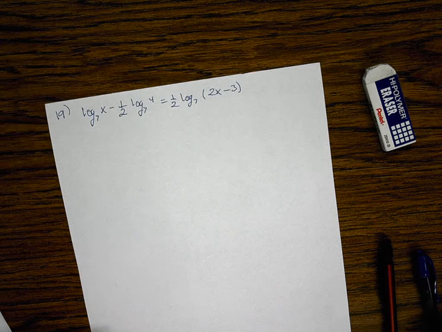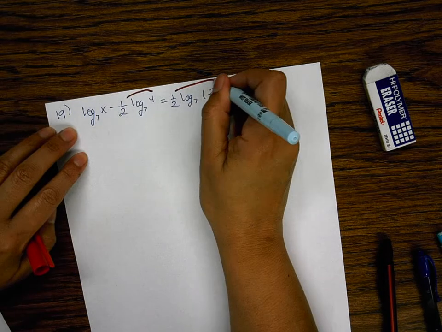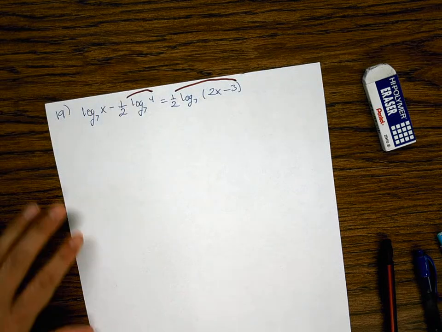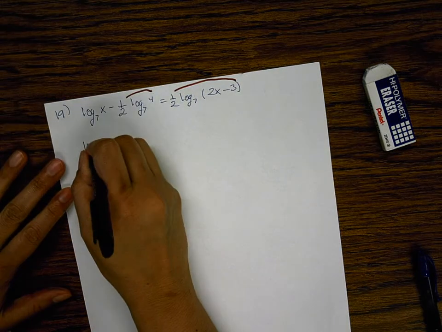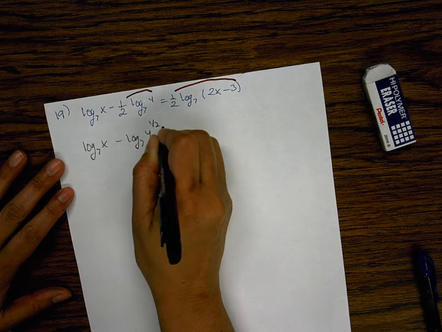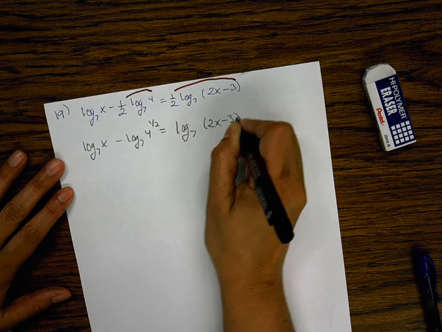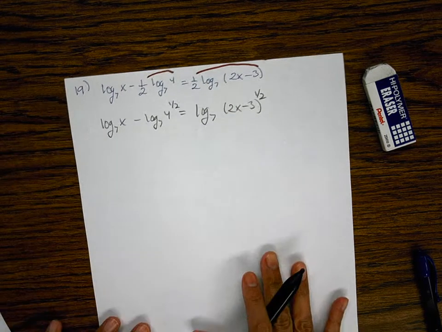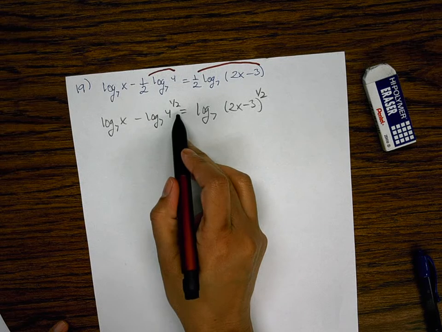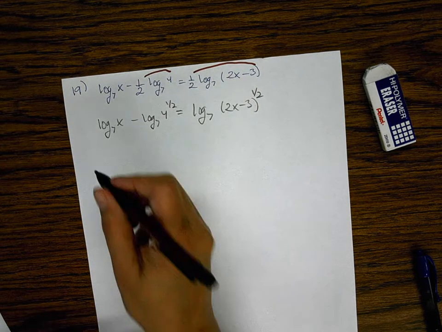Okay, I'm going to bring my coefficients up as exponents first. Log base 7 of x minus log base 7 of 4 to the 1/2 equals log base 7 of 2x minus 3 raised to the 1/2. Now, I left the negative there and brought up only the 1/2. You could bring up the negative and change that to a plus. I'm not doing it that way.